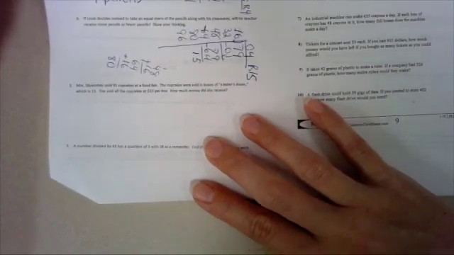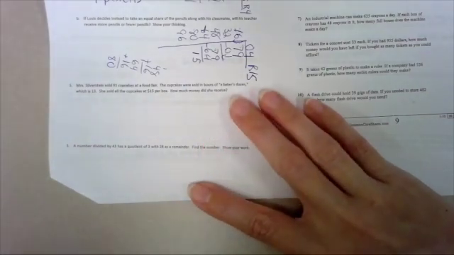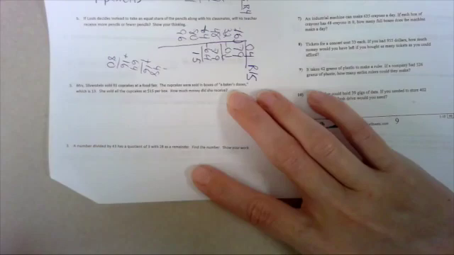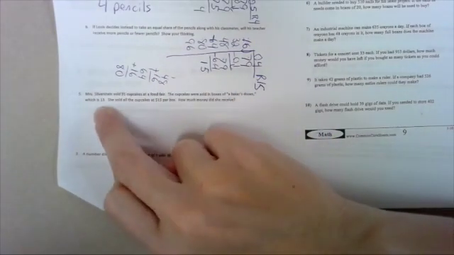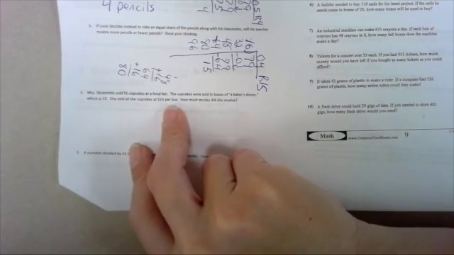Number 5, Miss Silverstein sold 91 cupcakes at a food fair. The cupcakes were sold in boxes of a baker's dozen. A baker's dozen is different from a regular dozen. A baker's dozen is 13. She sold all the cupcakes at $15 per box. How much money did she receive?